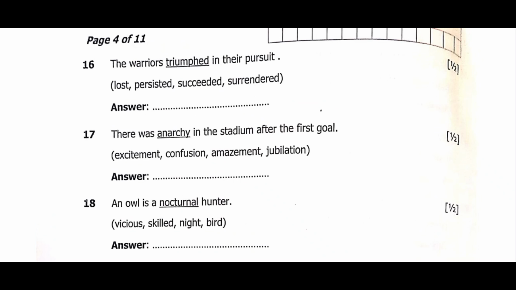Then 16, the warriors triumphed in their pursuit. Then to triumph is to succeed or to win. So from these multiple choices, the answer is succeed. So the warriors succeeded. They won in their pursuit. Then 17, there was anarchy in the stadium after the first goal. So anarchy, we are looking at a disorder or a chaos, a situation where there is no peace. So the answer here is confusion.